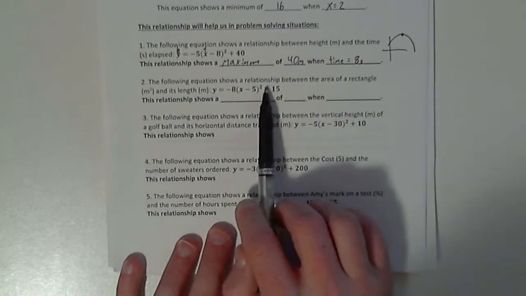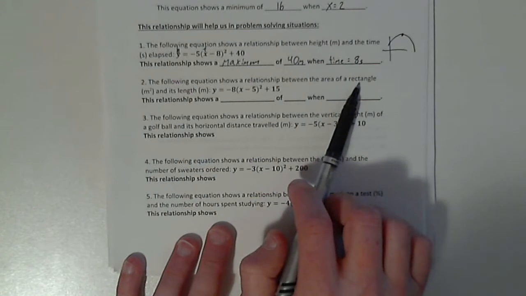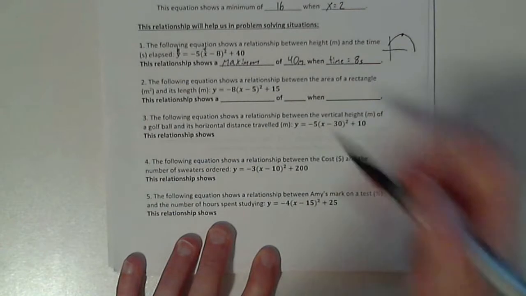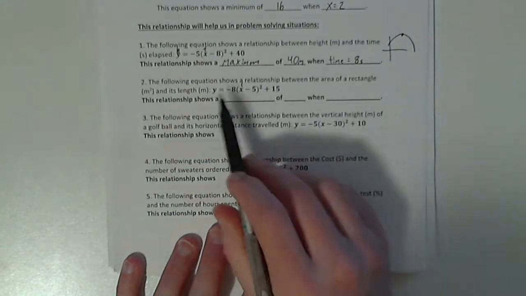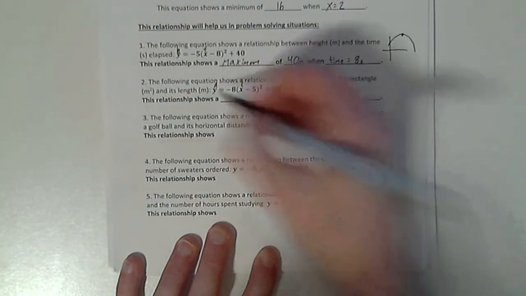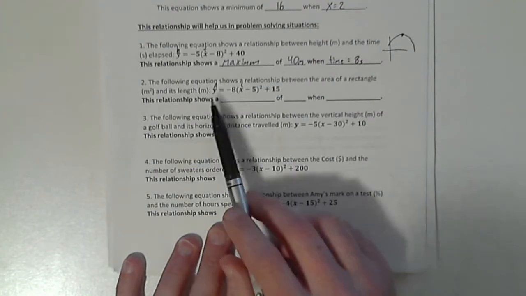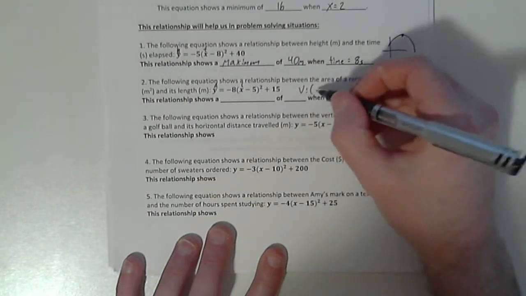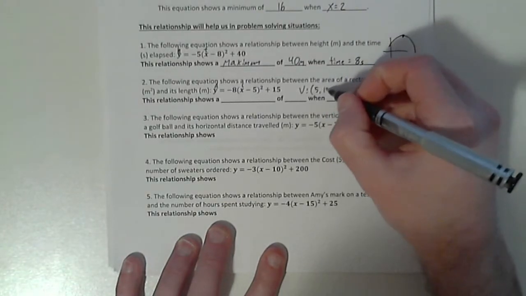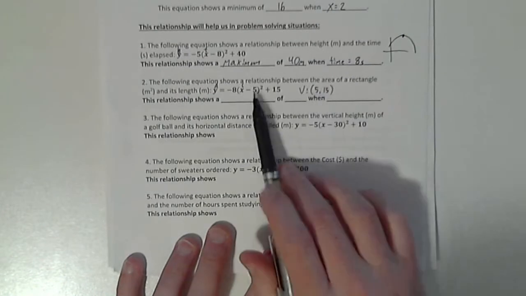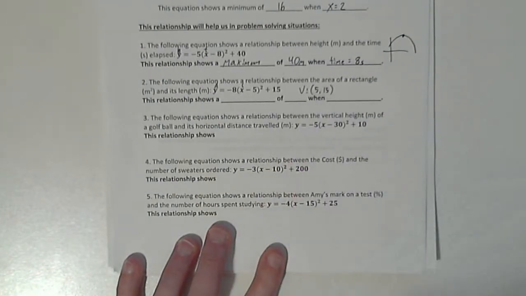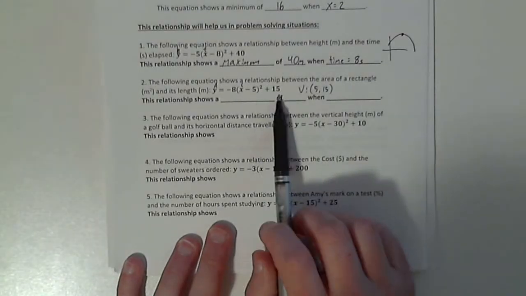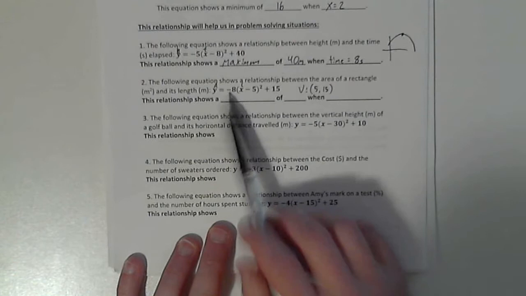The following equation shows the relationship between the area of a rectangle and its length. So its length is the thing that's changing, that's the independent variable, and the area is going to be the thing that you're measuring. So this relationship shows, what's the vertex? Let's pull the vertex out, that's (5, 15). You should be really good at recognizing the opposite for the x value. By now we've been doing this in every single section so far. So this relationship shows it's opening down, so a maximum.